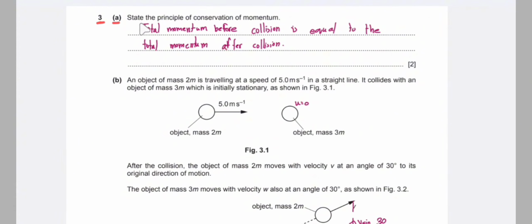Question number 3 part A. State the principle of conservation of momentum. So by the principle of conservation of momentum, first of all, we know that momentum is equal to mass into velocity. The principle of conservation of momentum states that the momentum before collision is equal to the momentum after collision. Since the momentum is conserved, the momentum before collision must equal the momentum after collision.